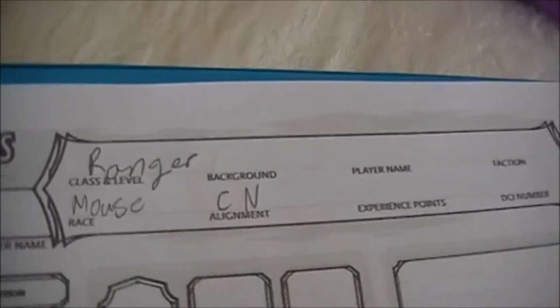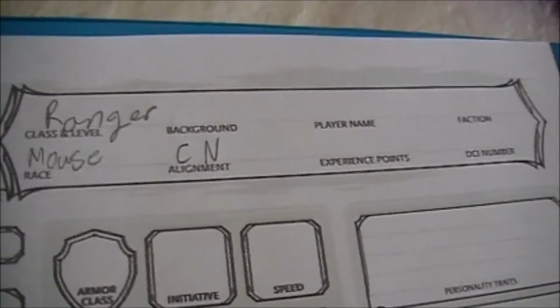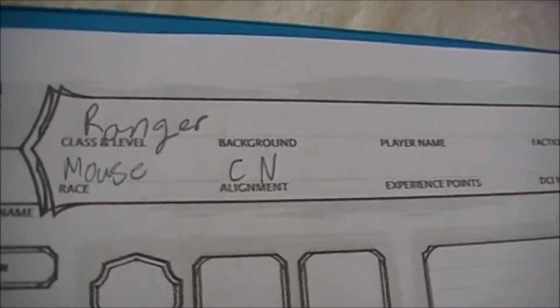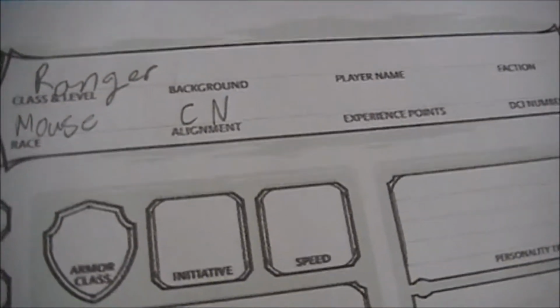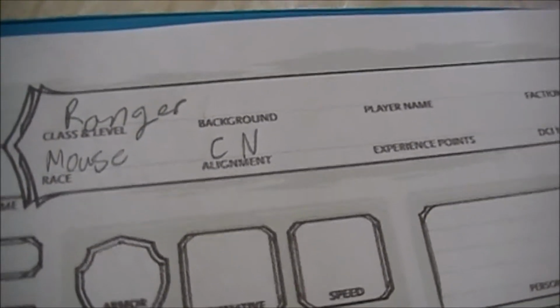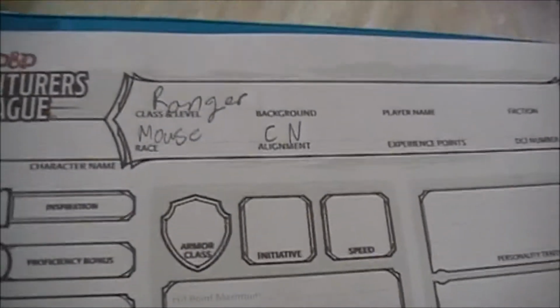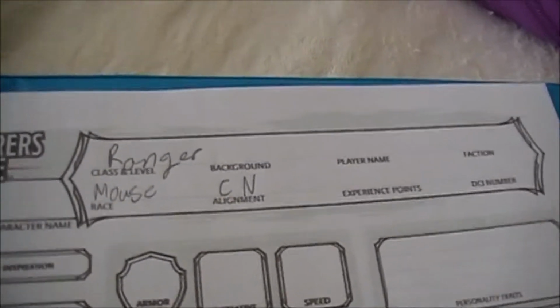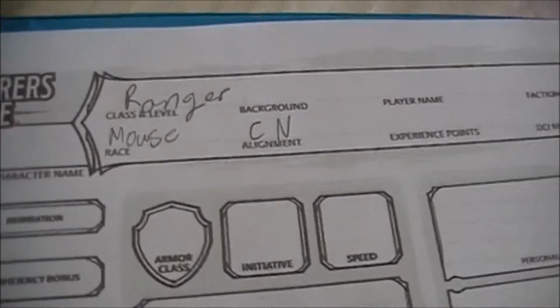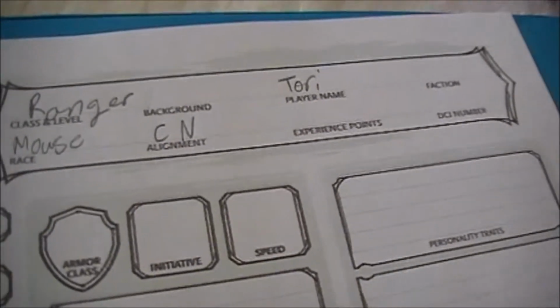So if I play particularly evil, then my alignment will end up chaotic evil. If I play good, in a virtuous way, then my alignment normally ends up chaotic good, but it pretty much stays chaotic because that's just my personality at this point. I'll go ahead and write whose it is.